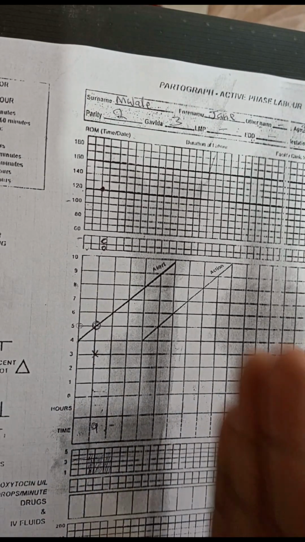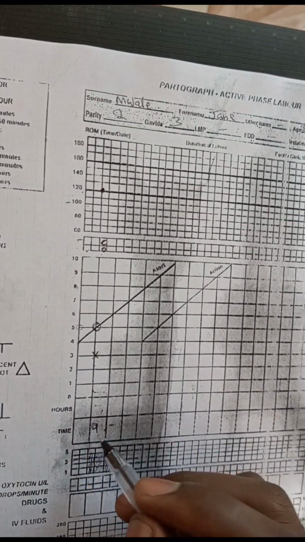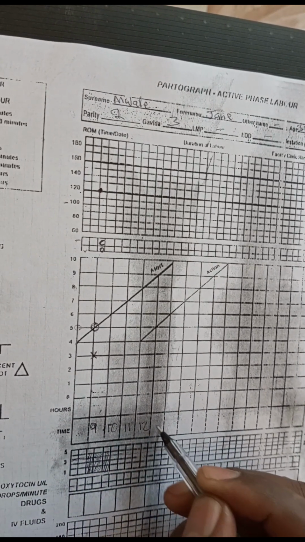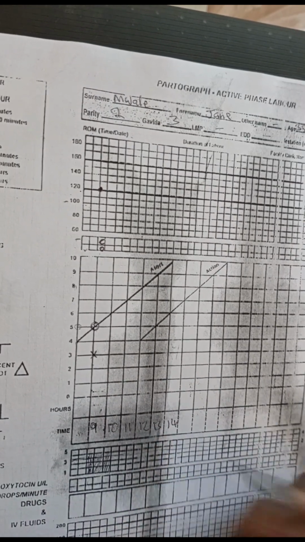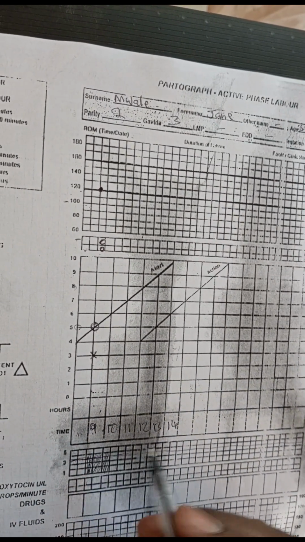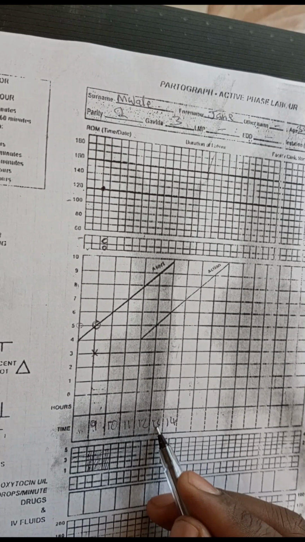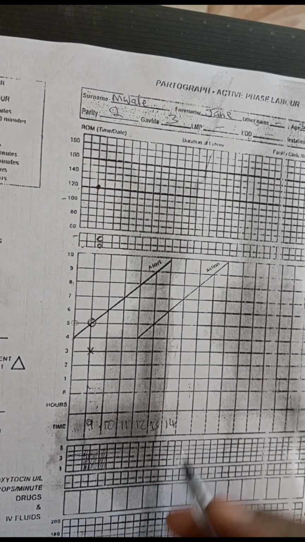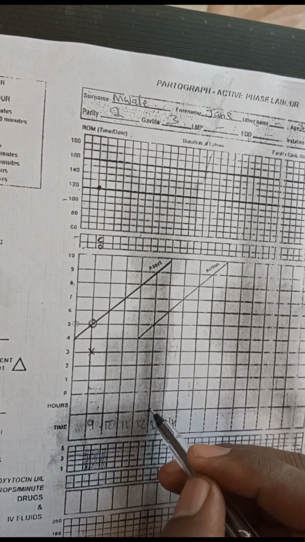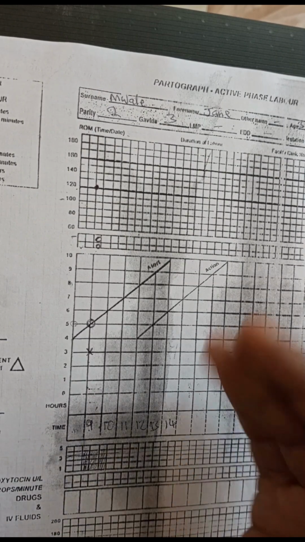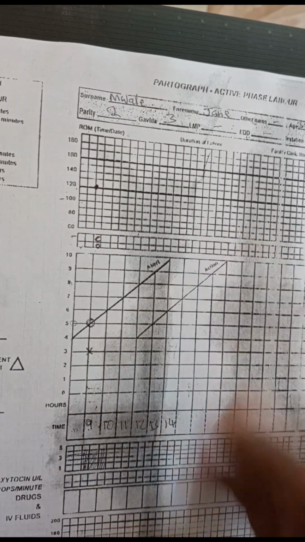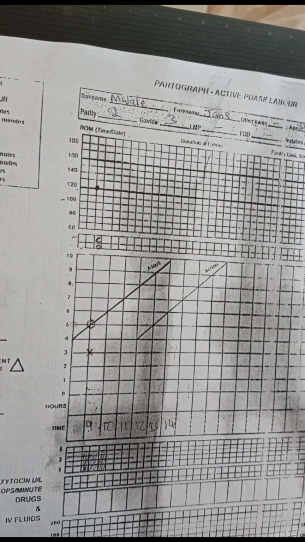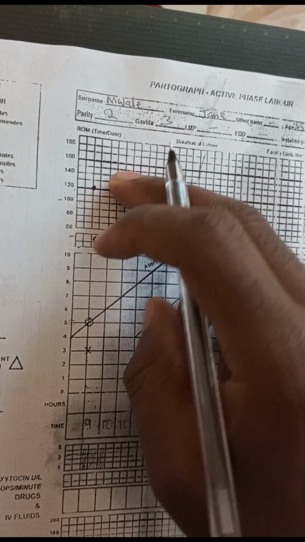The next time we will do the vaginal exam is after 4 hours. So at 9, 10, 11, 12, 13, 14. 4 hours later from 9 is going to be 13, 1 p.m. or 13 hours. So it's going to be there. At 13 hours, along this line, we will do the vaginal exam. But before the next vaginal examination, we're going to be observing contractions, maternal pulse, and fetal heart rate.